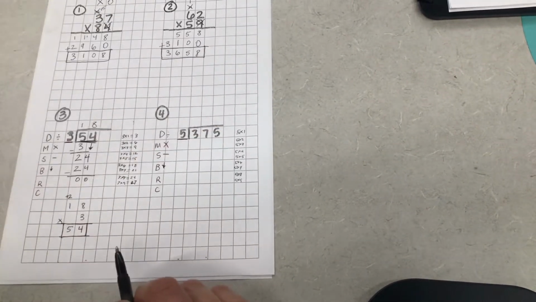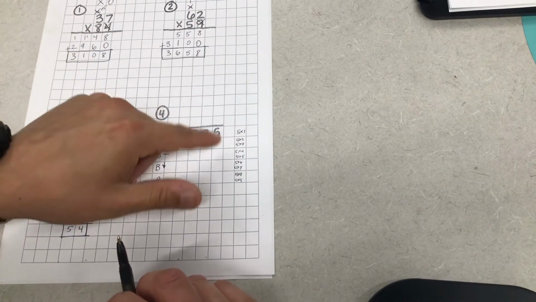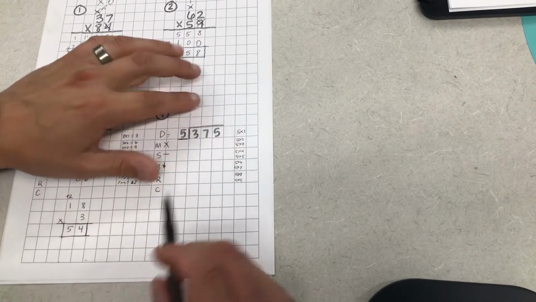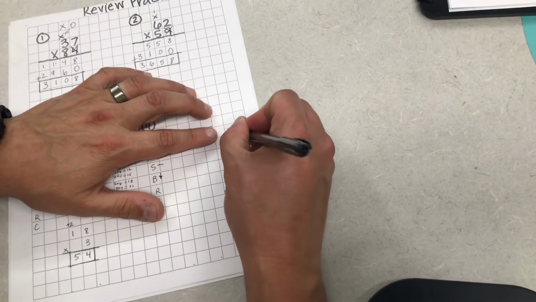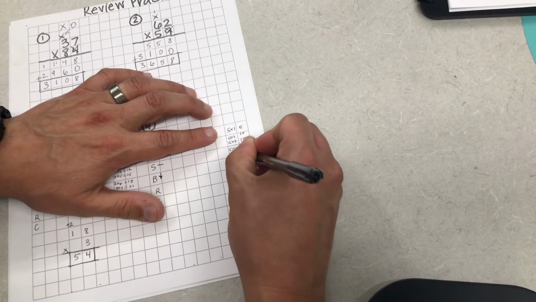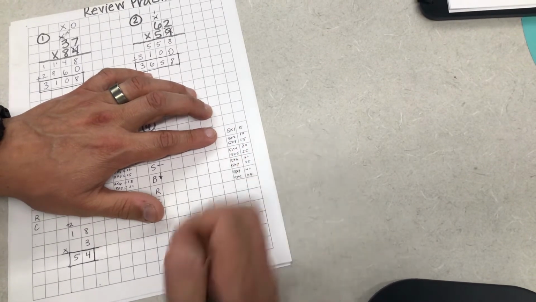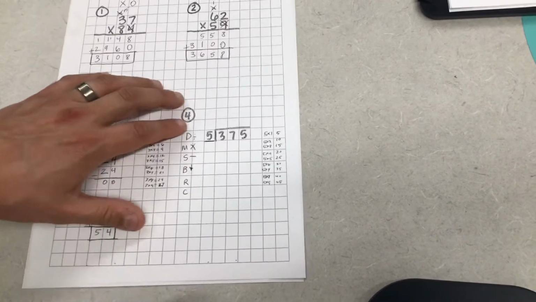I can just skip count by 5s. That's what your kids would probably do. But this way, it's on paper. They're not doing it under duress. While they're doing this, they can just focus and think. 5, 10, 15, 20, 25, 30, 35, 40, and 45. So now I can get started.